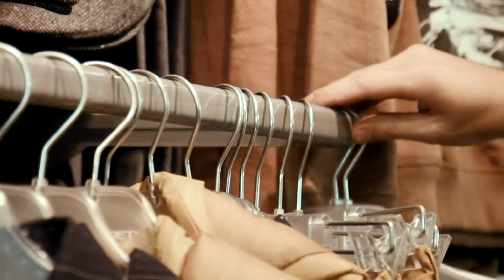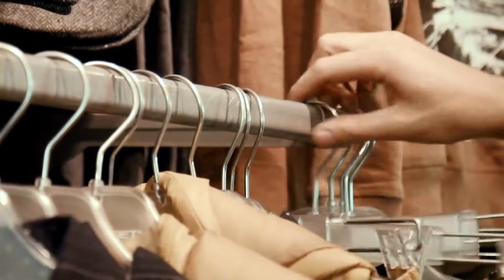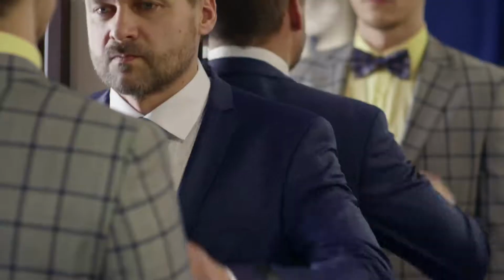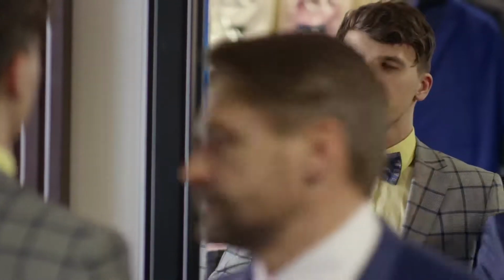To create a collection might seem like a daunting task, but once you know the process, it is one of the most fun and creative roles of a fashion designer. Are you ready to write your design story?